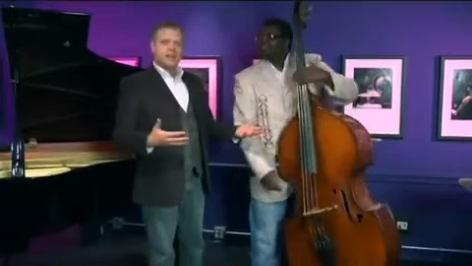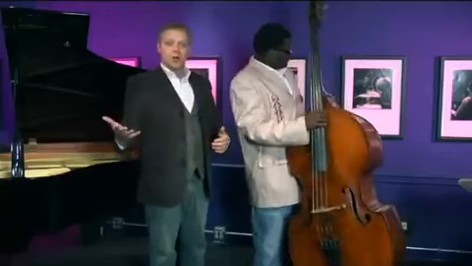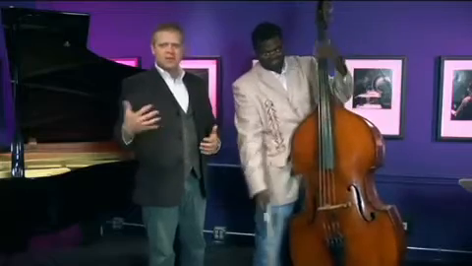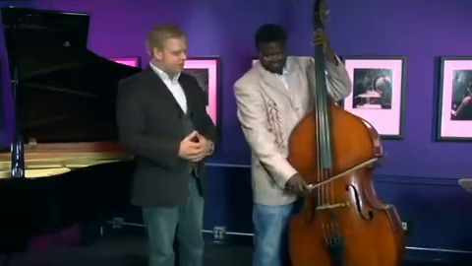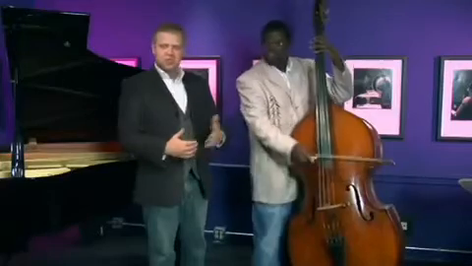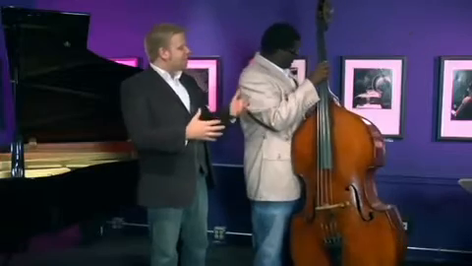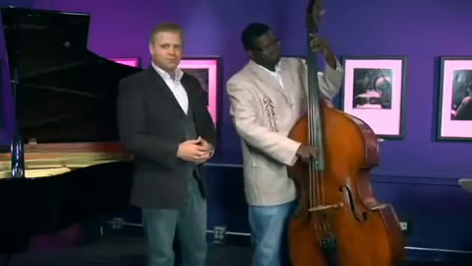The bass can be played two different ways, with the finger, which we call pizzicato, which you just saw, and also with the bow, and we call that arco. So that's probably how you're going to see it played in a symphony orchestra. Pretty cool, huh? So Jamal, maybe you could give us a little sampling of some of the things you can do on the bass, the range of the instrument, and how it sounds.